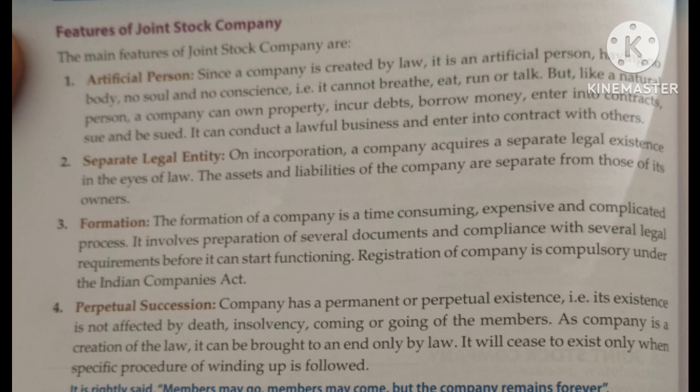Means the company itself stands as the company and then runs the business. Therefore, all the assets and liabilities of the company are separate from those of its owners, because all the assets and liabilities belong to all the shareholders of the company, not to one single owner. Therefore, it is said that it has a separate legal entity.